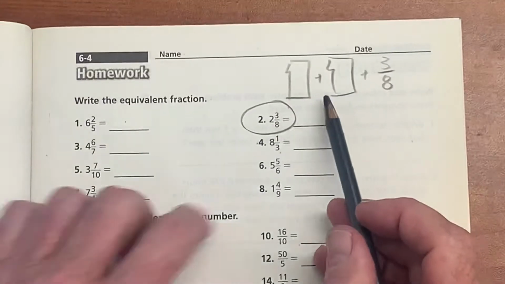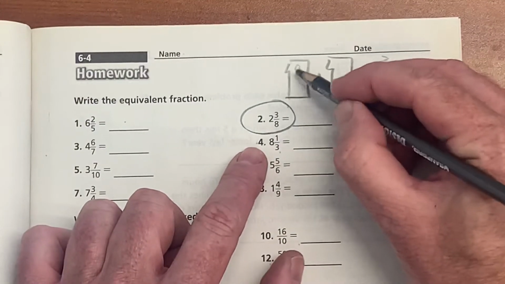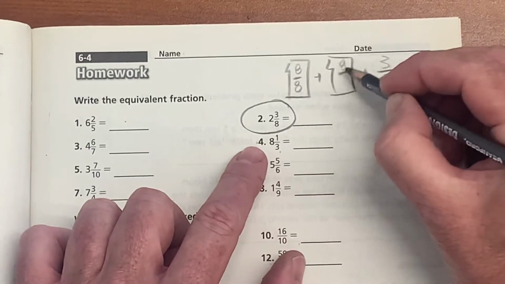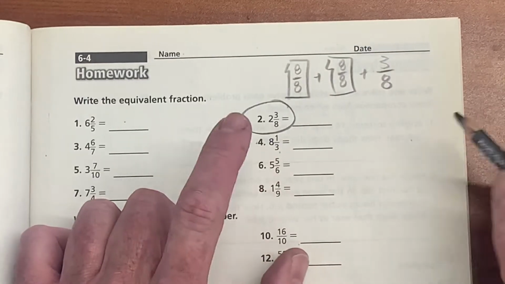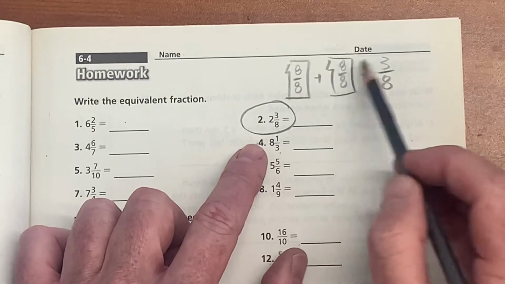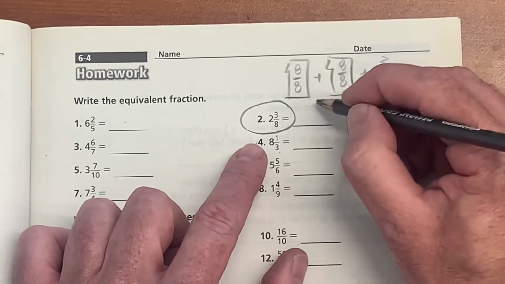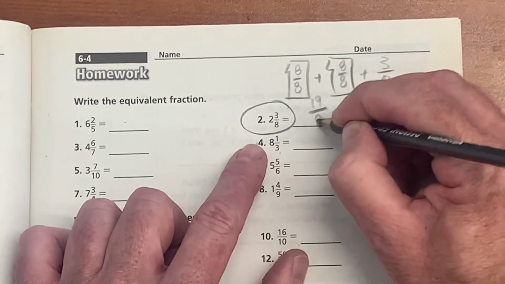Hidden in this supergiant 1 are 8/8. There's 8/8 in there too. So there's 8 and 8, which is 16, 17, 18, 19. So there's 19 eighths. That's how you do that.